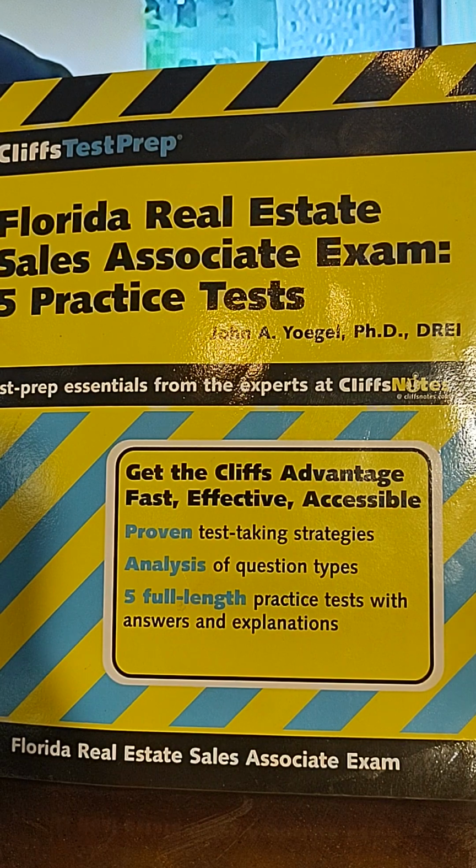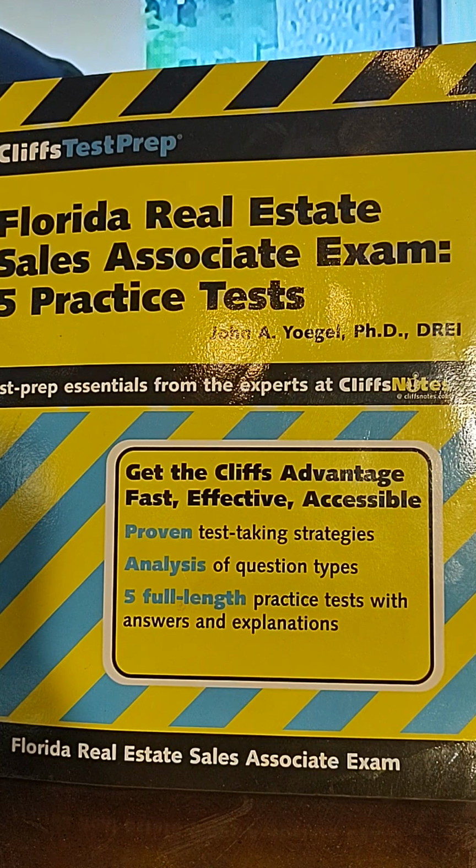Question 642. What is an exclusive agency listing? Answer. It is an agreement in which the seller has an exclusive relationship with a broker, but retains the right to sell the property themselves.